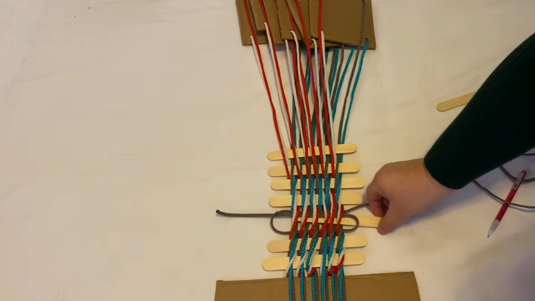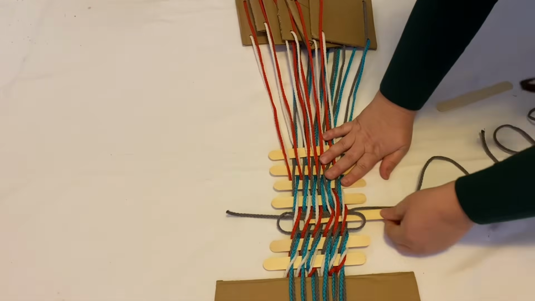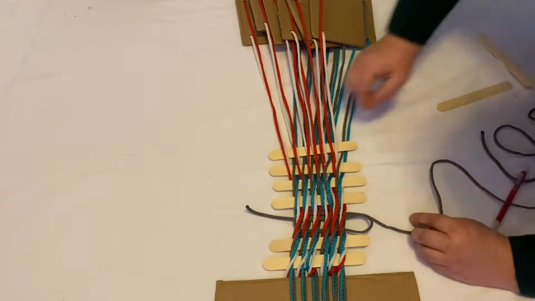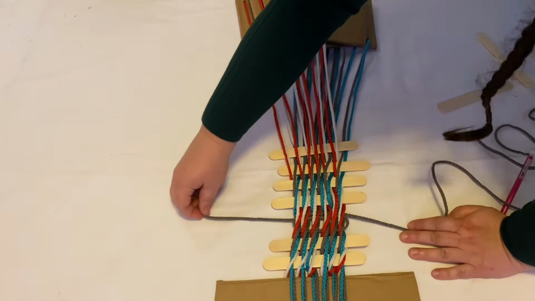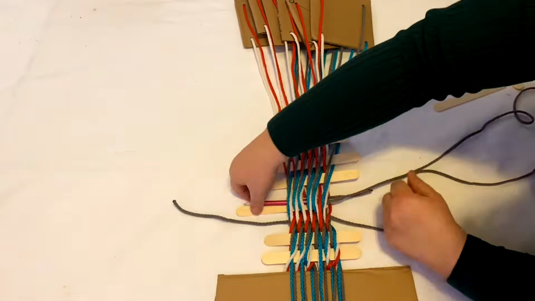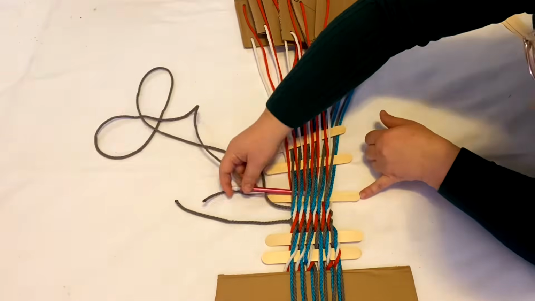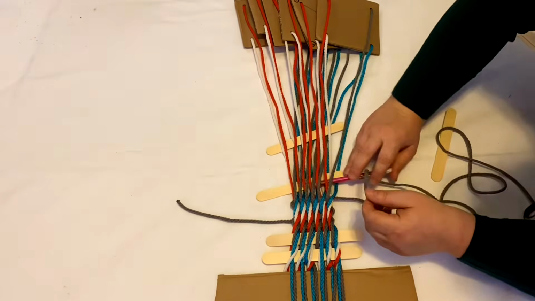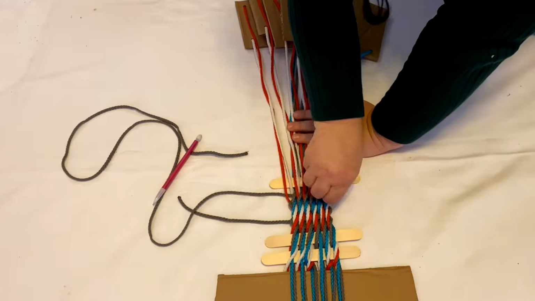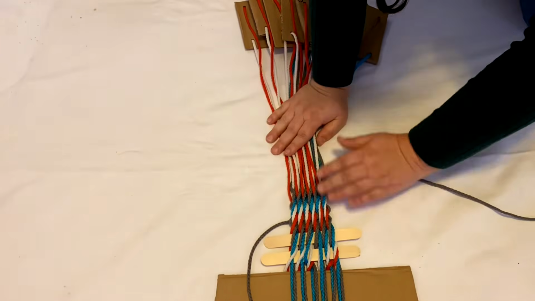I'm going to replace my popsicle sticks with more of the macrame cord and really pull this together the way it's supposed to be. That's really going to help you see the horizontal stripes better, and we will continue weaving.